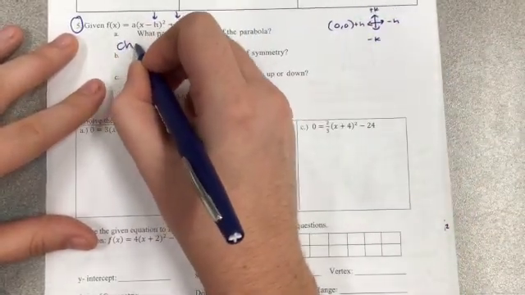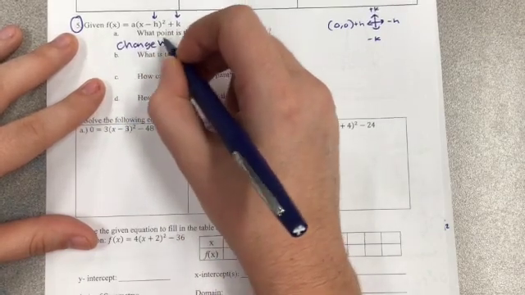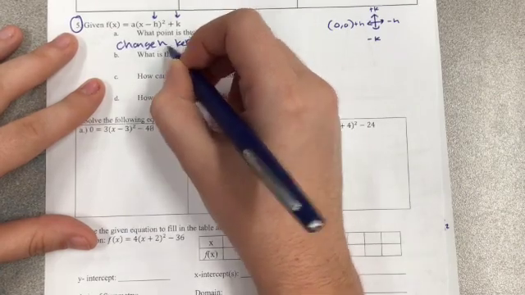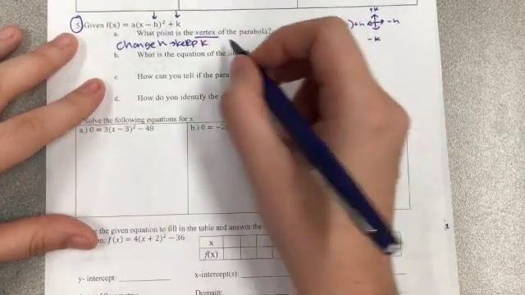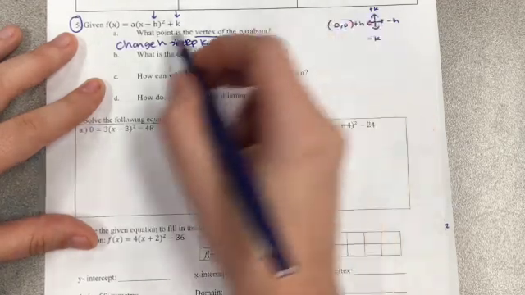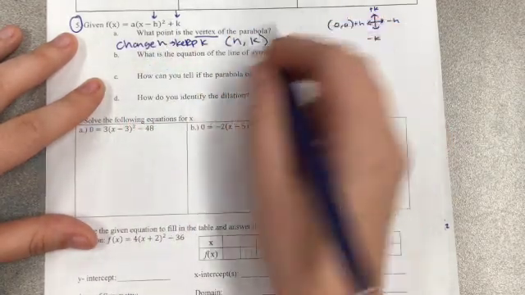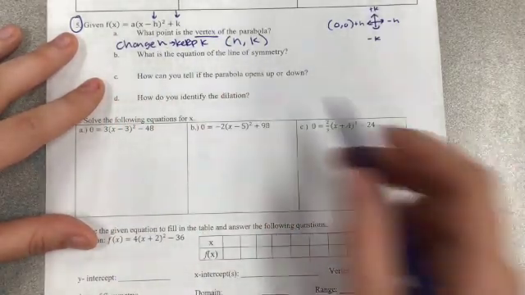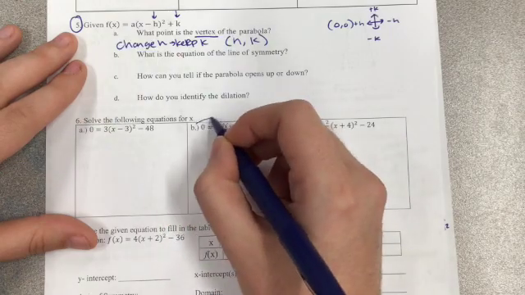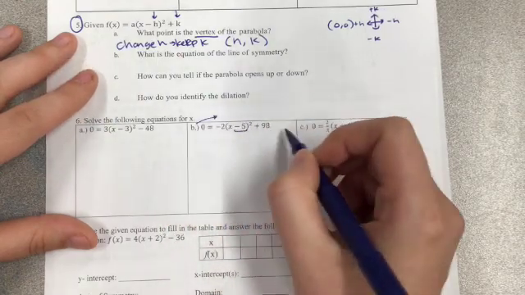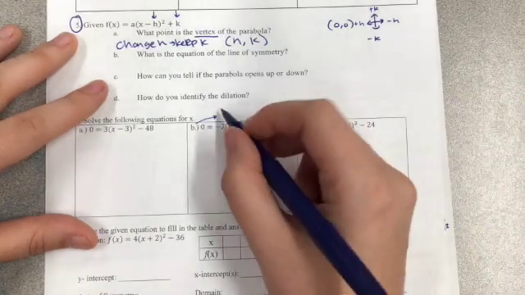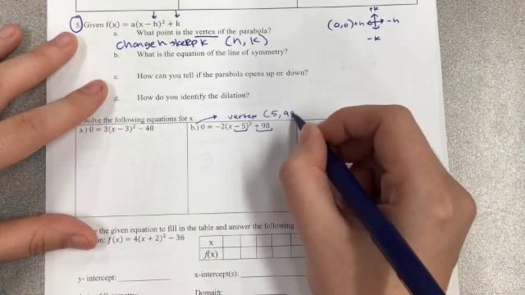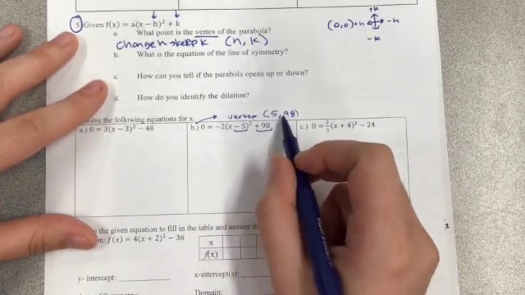Remember this phrase? Change h, keep k. We're going to change h, making it plus h. We're going to keep the sign of k. So if I ever ask you to find the vertex, you're going to change h, keep k. Let me do an example for this piece. I see a 5 and a 98. So my vertex is going to be 5, 98. I changed the value of h, I kept the value of k.